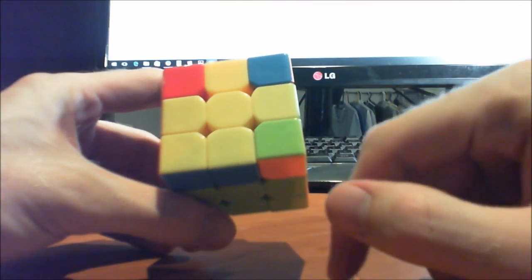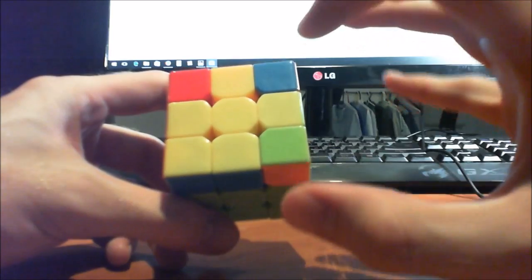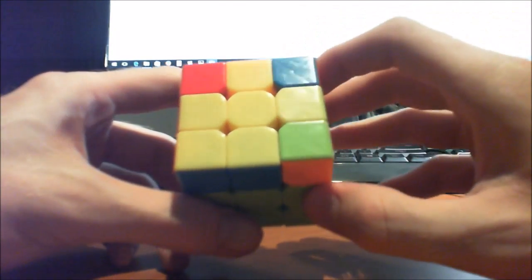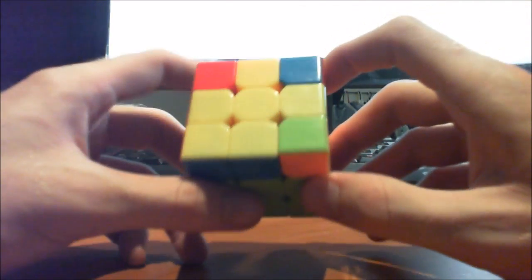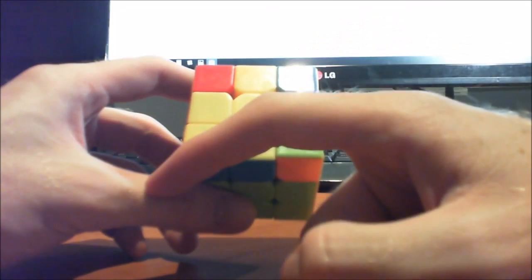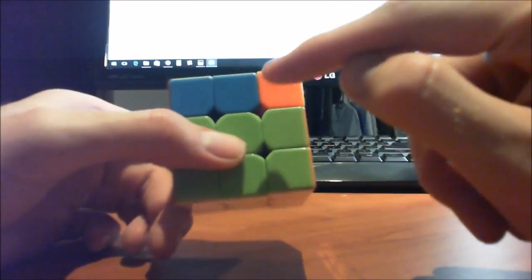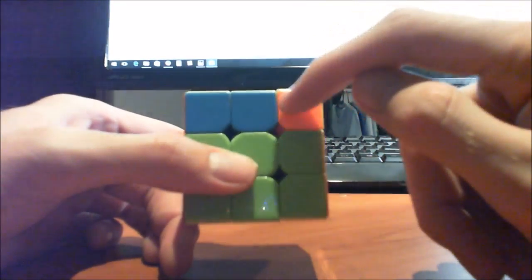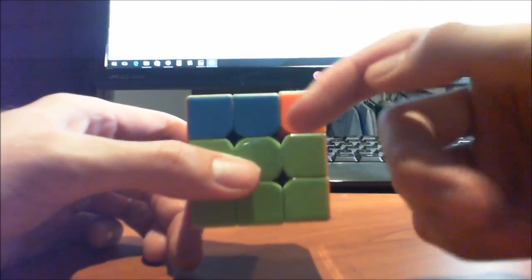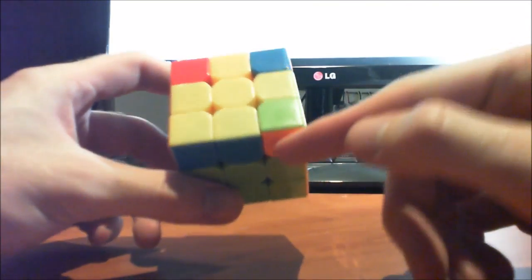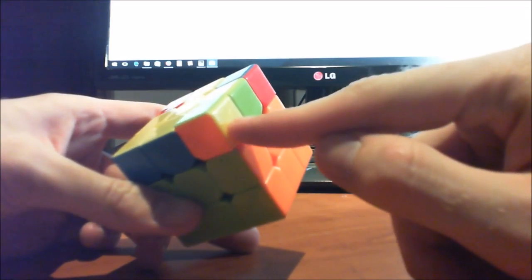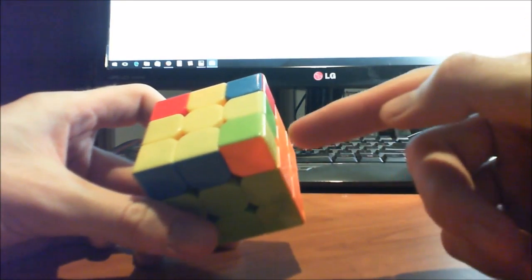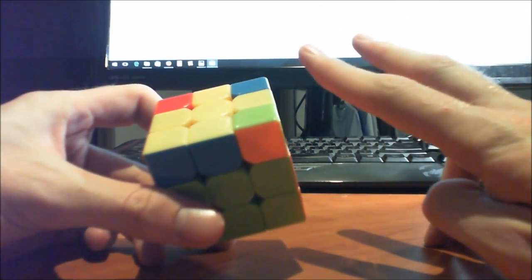Okay, so if you have the fish type of shape on the side, we want the fish facing downwards to the left side with a yellow right end block showing towards you. Now in this case, it's facing the right hand side. If this is the case, you will need to do the algorithm twice.